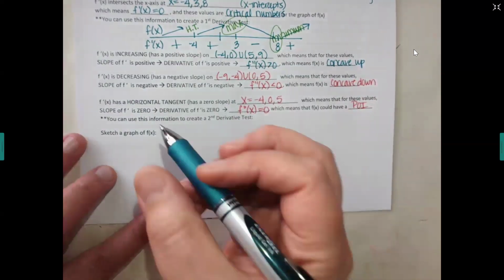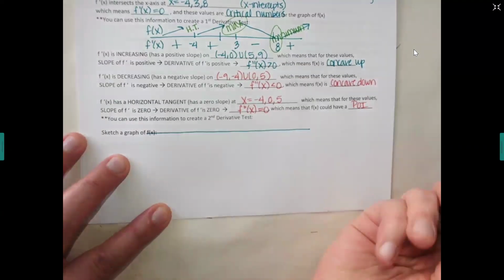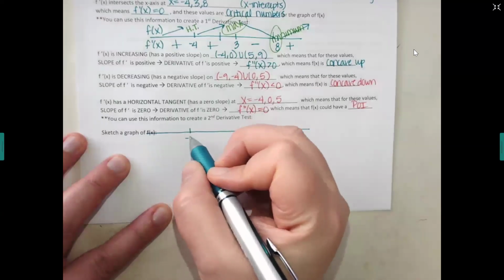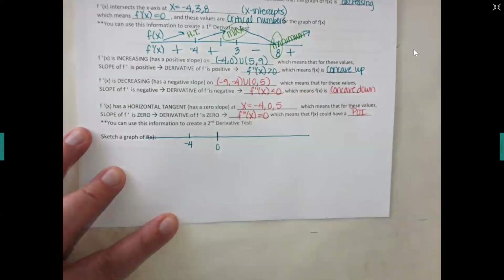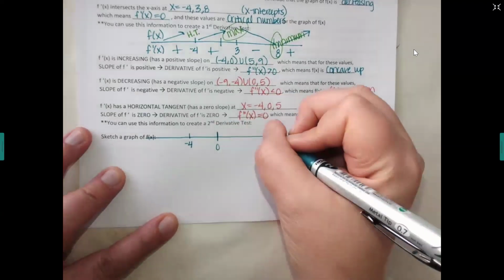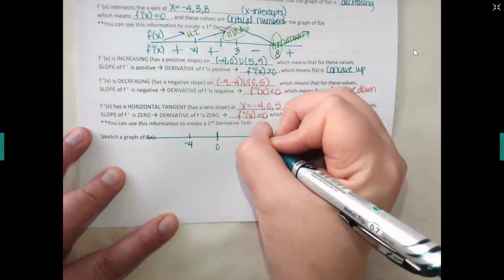So draw me another number line. My inflection points need to happen at -4. Now remember, we're intentionally lining our -4 in our second derivative test up with our -4 in our first derivative test. Okay, then also 0, which would be right here. And then 5, which would be, maybe that's a little too far, but I already did it. Put 5 here.